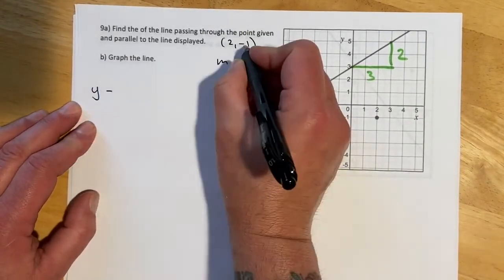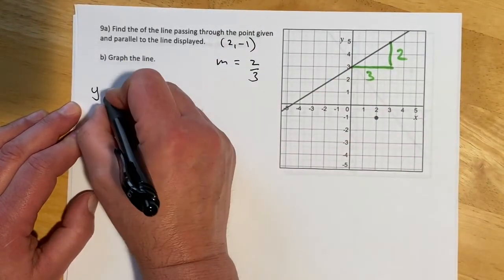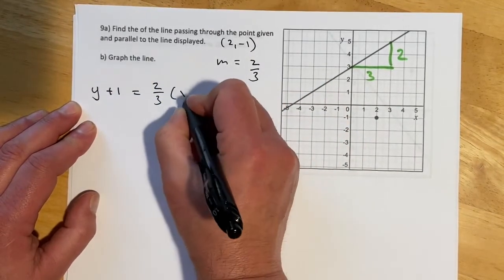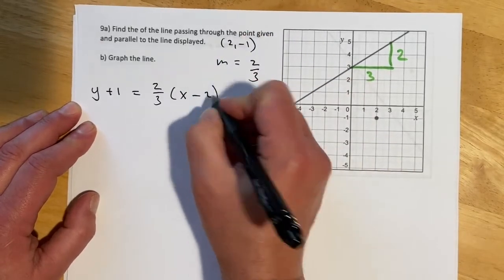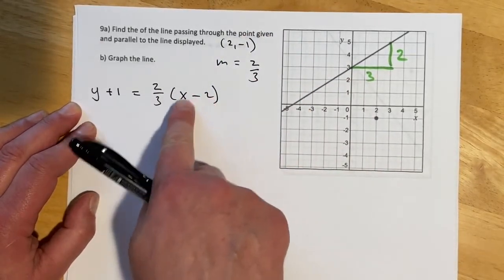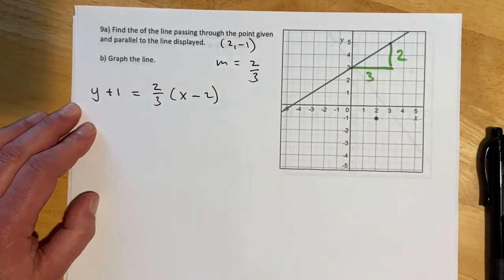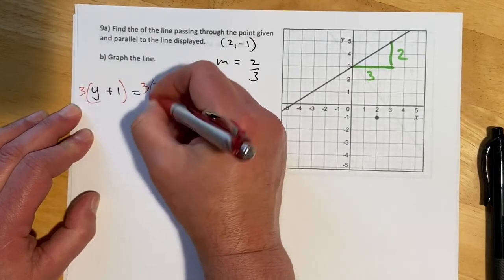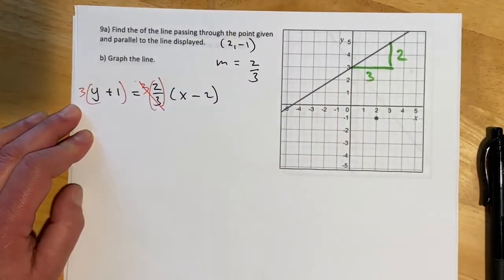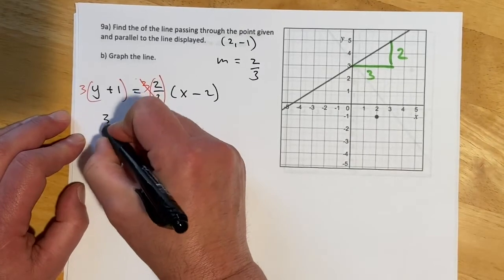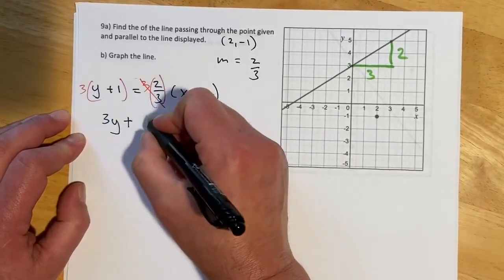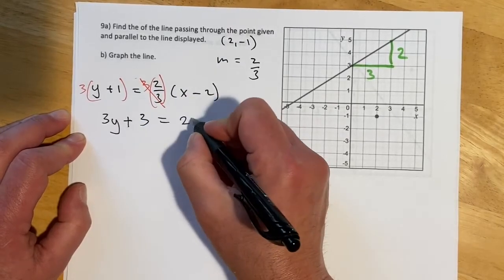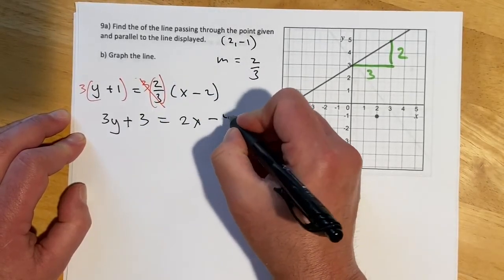So let's go y minus -1, so minus -1 would make that +1, equals m, 2/3, and then x minus x1, so that would be 2. And you see how if I distribute, that's gonna kind of stay bleh. So instead, I'll just multiply both sides by 3, and that cancels out that 3 right there, and then I have 3y plus 3 equals 2x and minus 4.